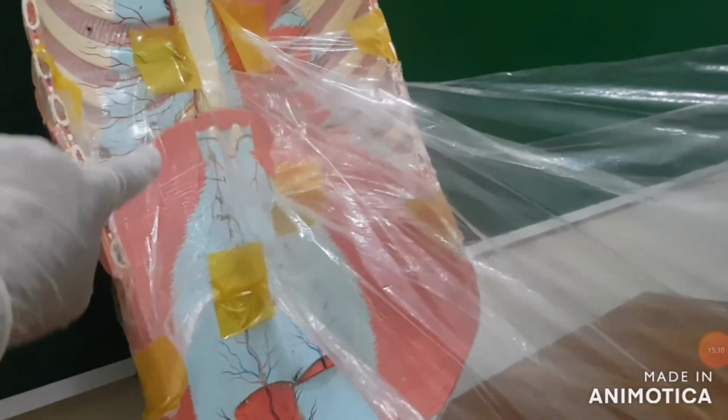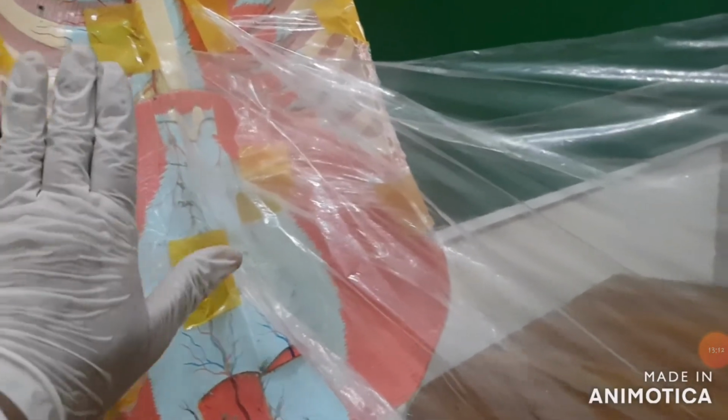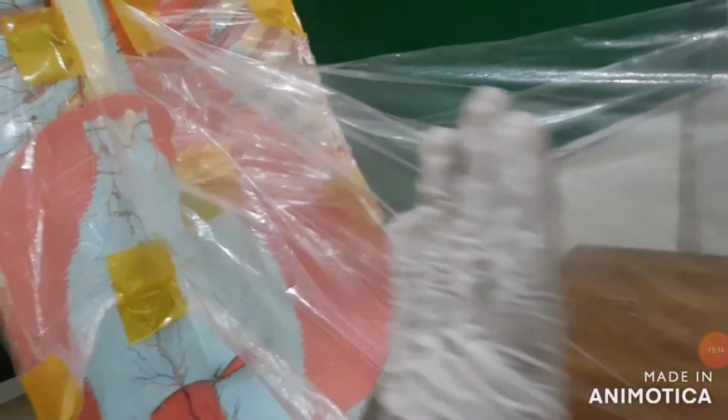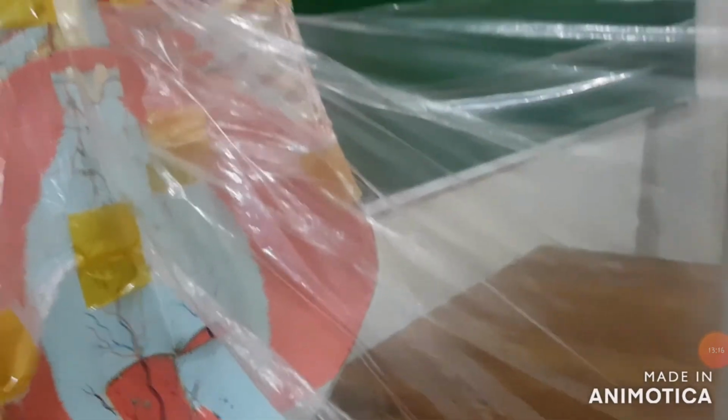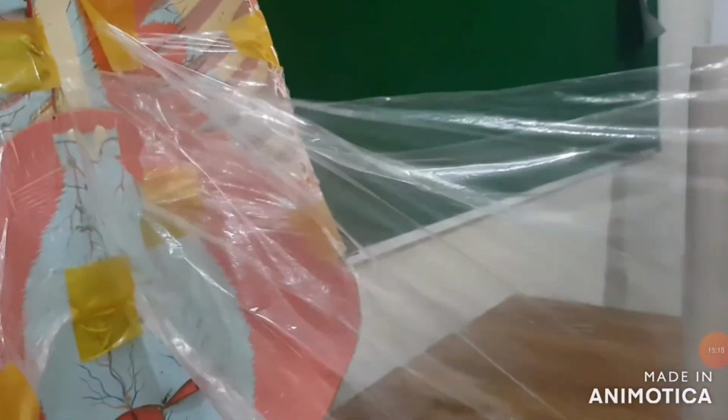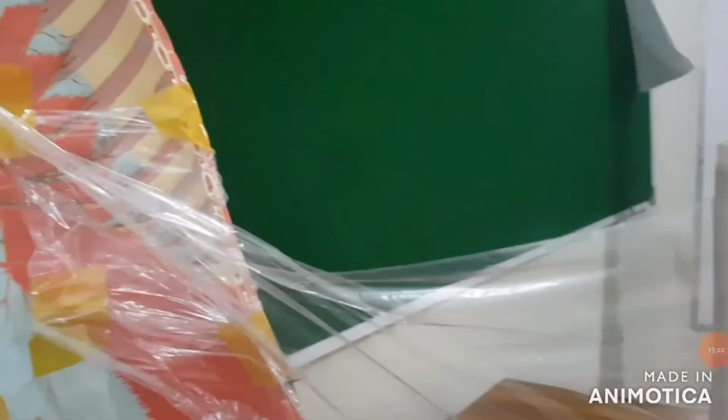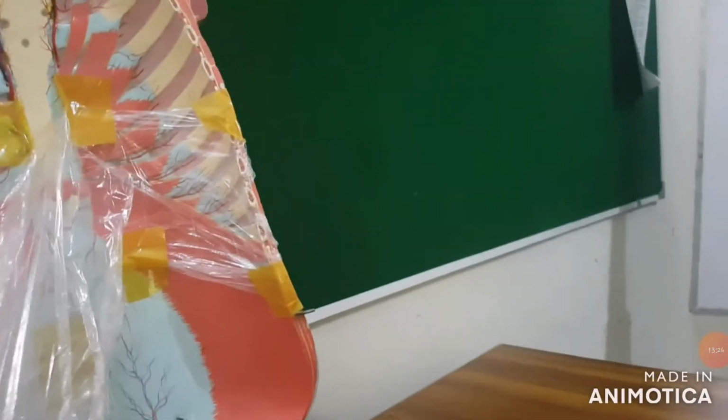This is the left side of the trunk, it is reflected to make this layer. And from the right side the other layer is reflected, the parietal peritoneum is reflected from this wall to make up the other layer.